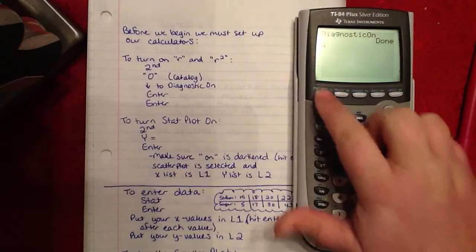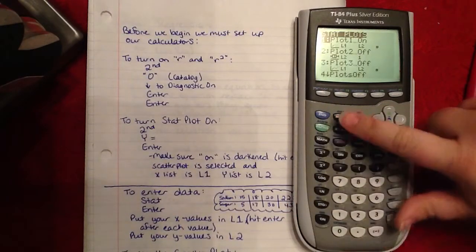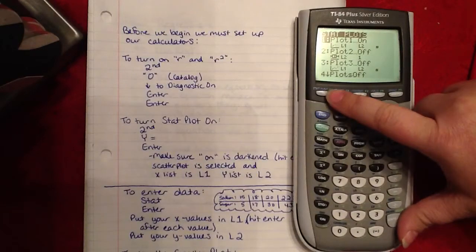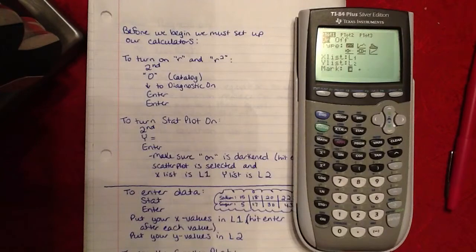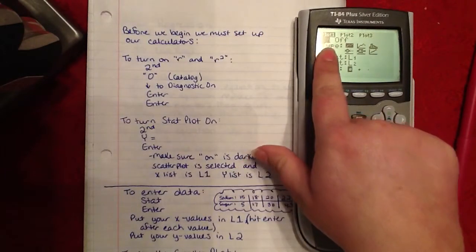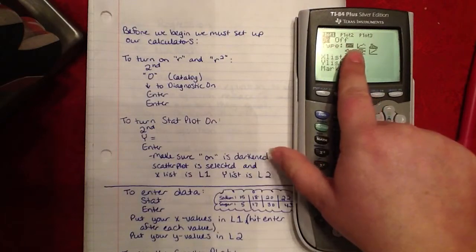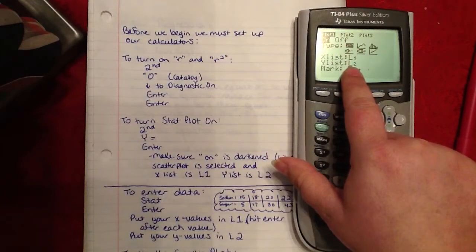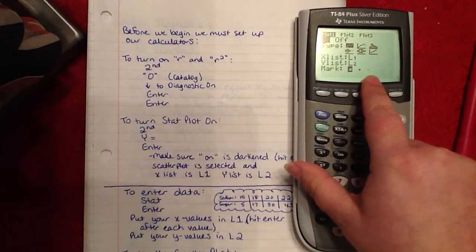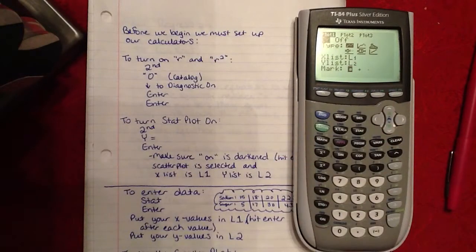Second thing we need to make sure is that our stat plot is on. So you are going to hit second and then the Y equals key to bring up this screen. Hit enter and then make sure your screen matches mine. Make sure that on is highlighted, make sure the scatter plot is highlighted, make sure the X list is coming from L1, the Y list is coming from L2, and then choose one of those marks. It really doesn't matter which one you have chosen.